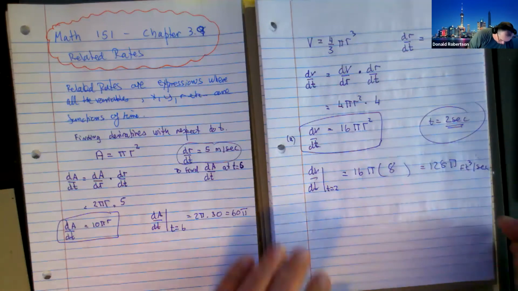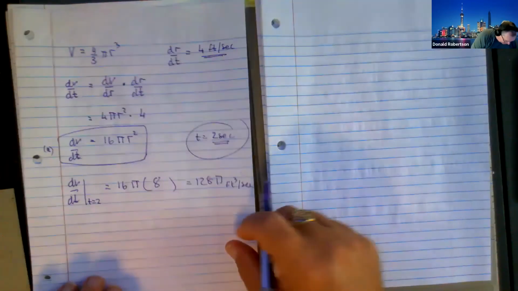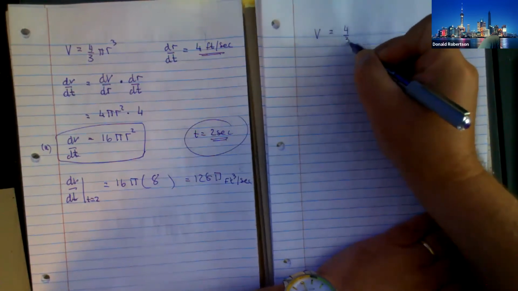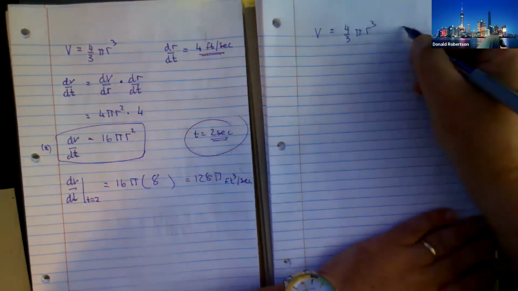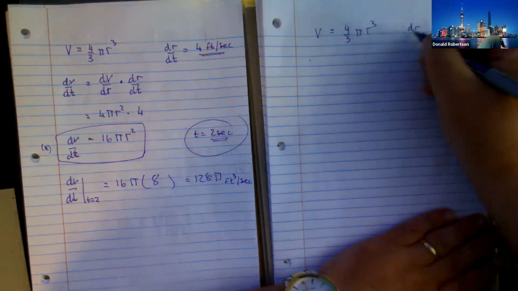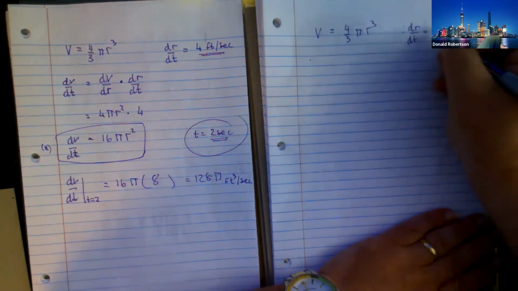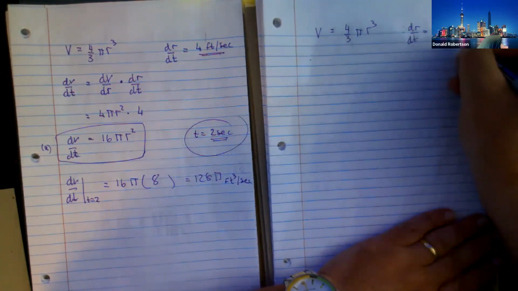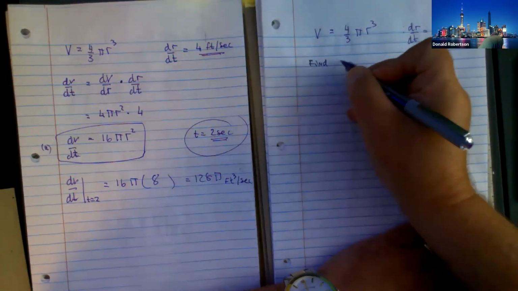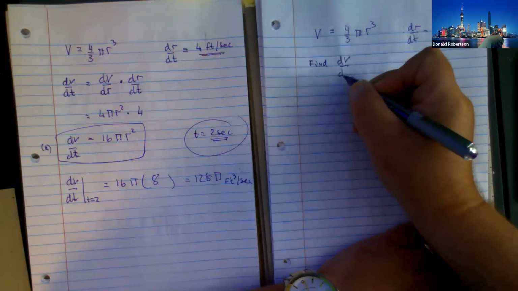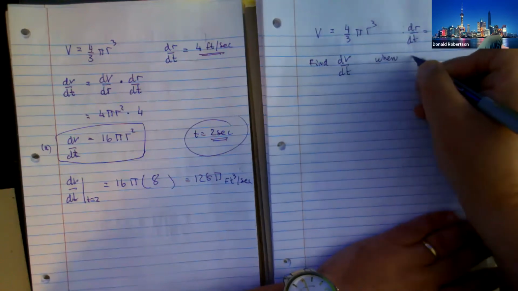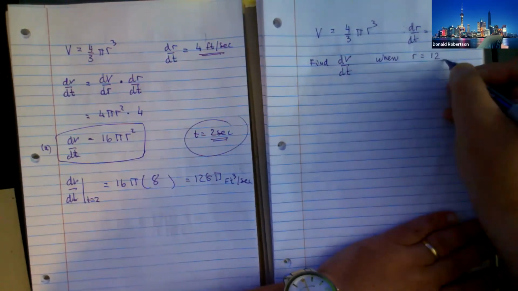Now you can also do that same question, but from a different perspective. So we're going to keep this guy exactly the same. But we're going to ask you to find the rate of change of the volume with respect to t when the radius is 12 feet.